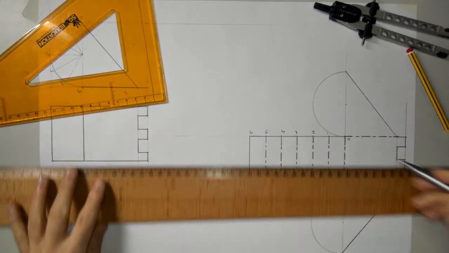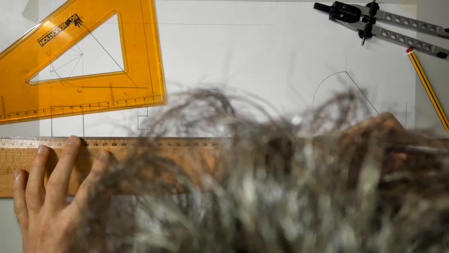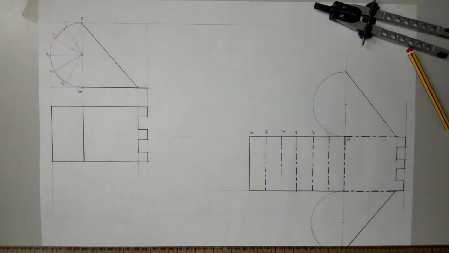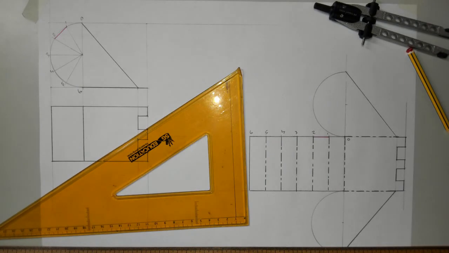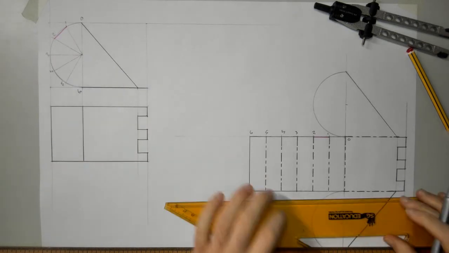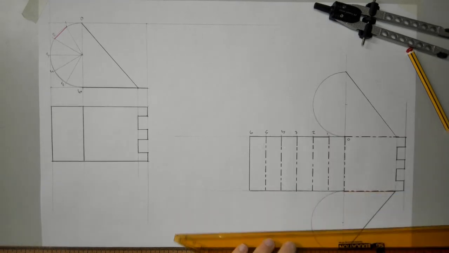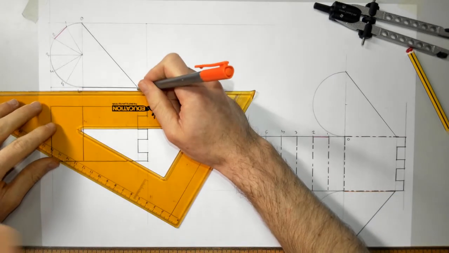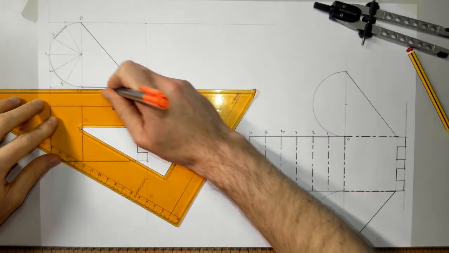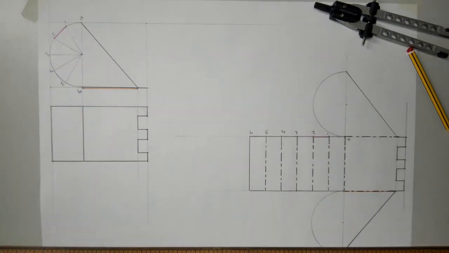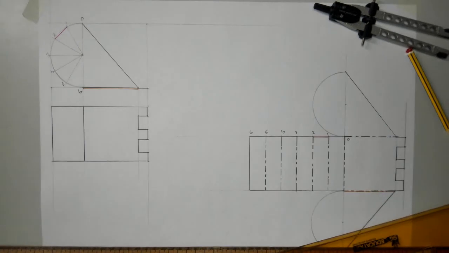I'll just use my colour just to show there between 1 and 2 that that distance is the same there. You can see my 1 and 2 distance there is repeated there as well. And what I can do as well is I can just use another colour to show the examiner, for example, in orange here, that the length of that line there is the same length as that part there. Remember, you're always using true lengths and true shapes at all times for development.